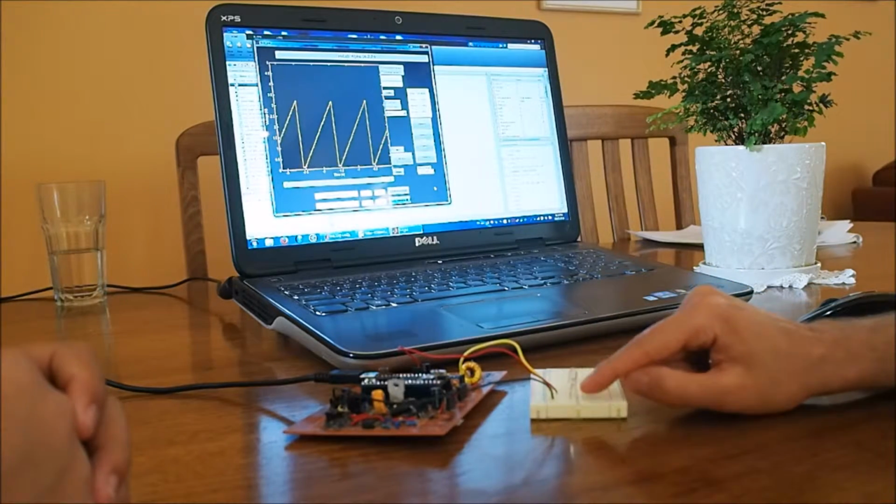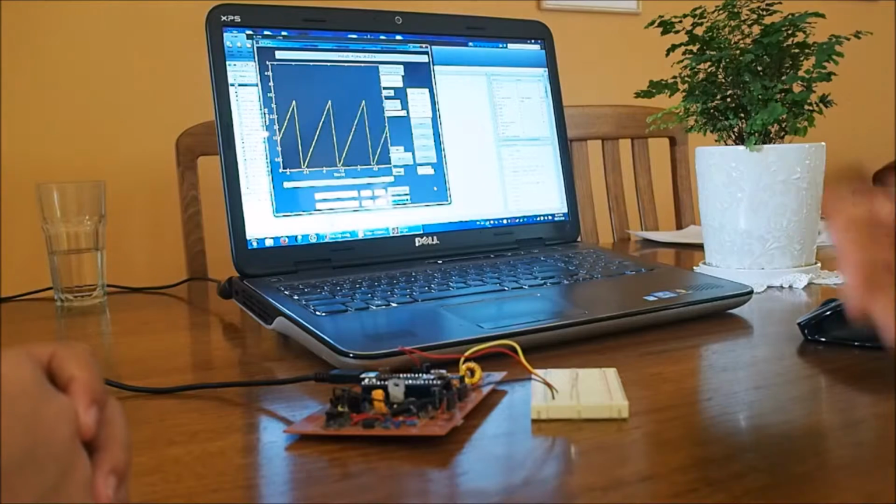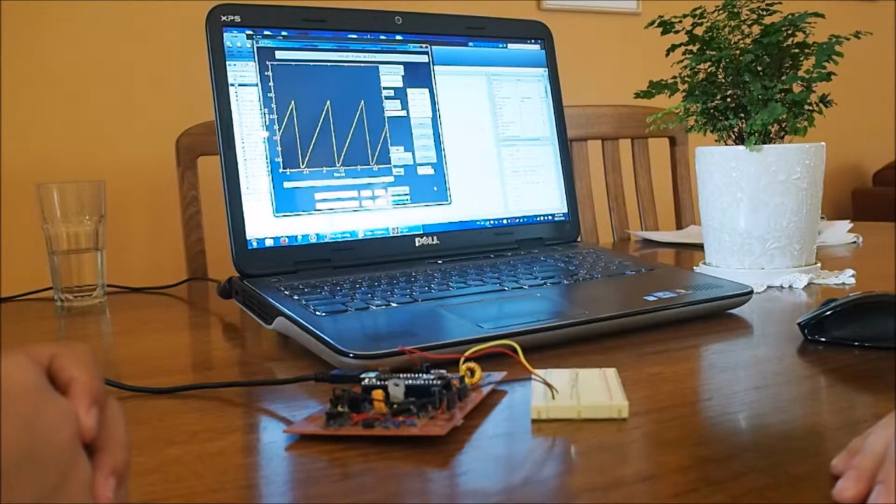So all that means is that's how much voltage is on the LED, and the more voltage there is, the more light there is. Okay, that makes sense to me. So that's about it.